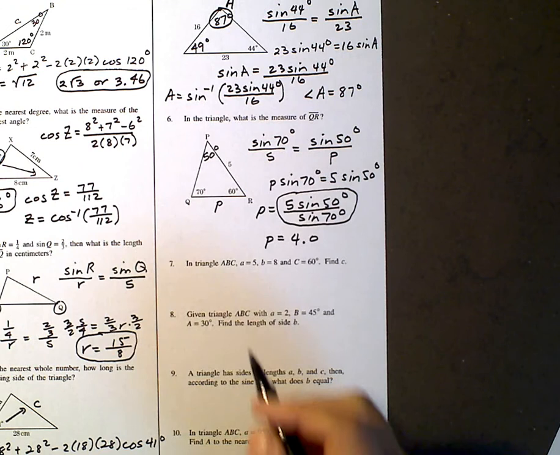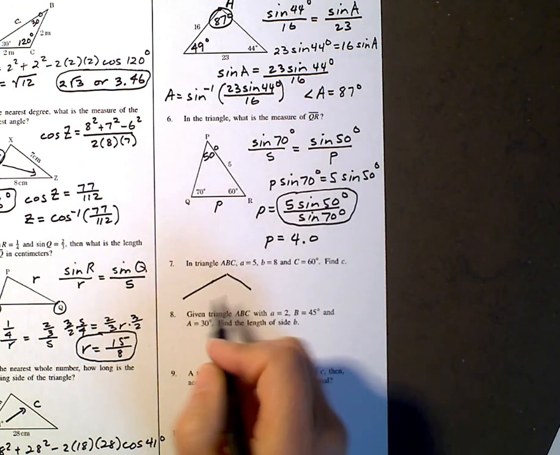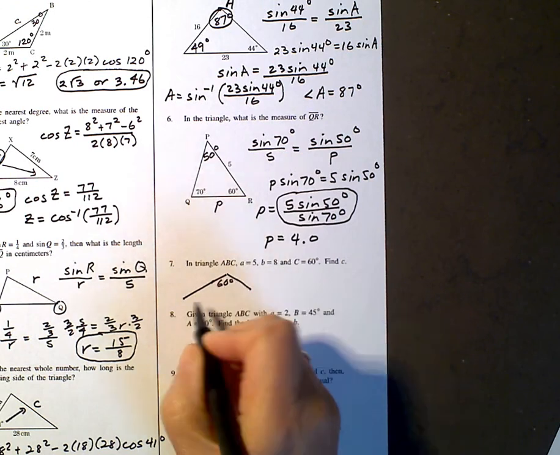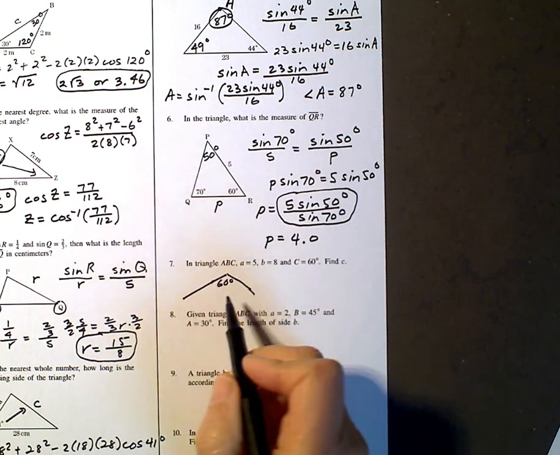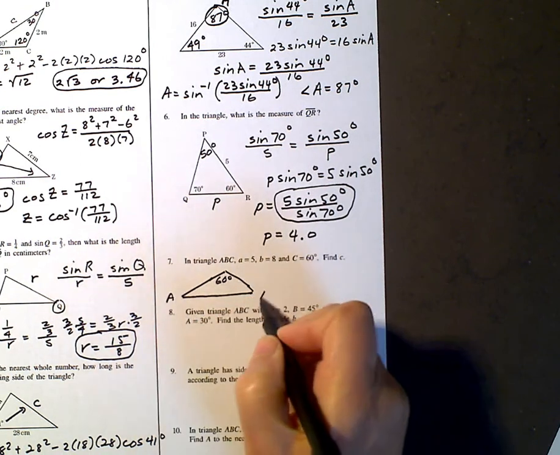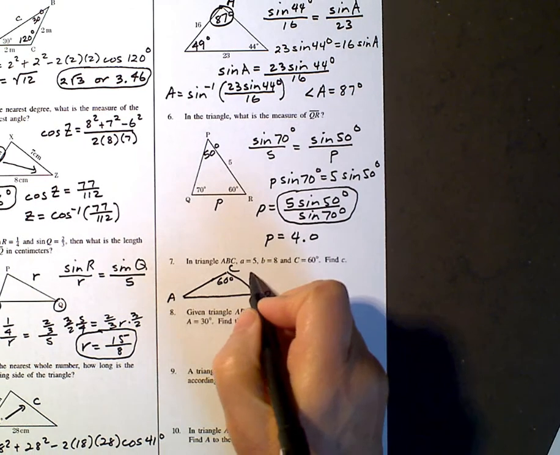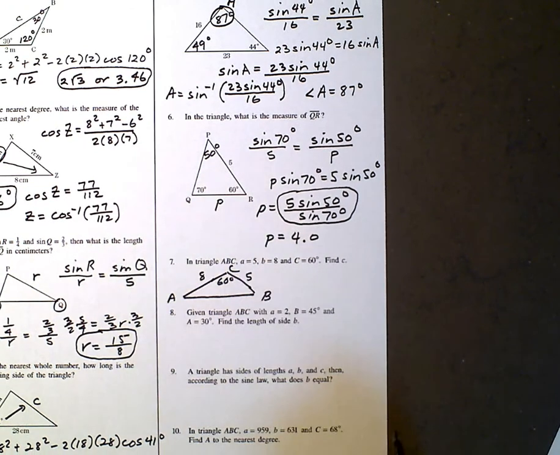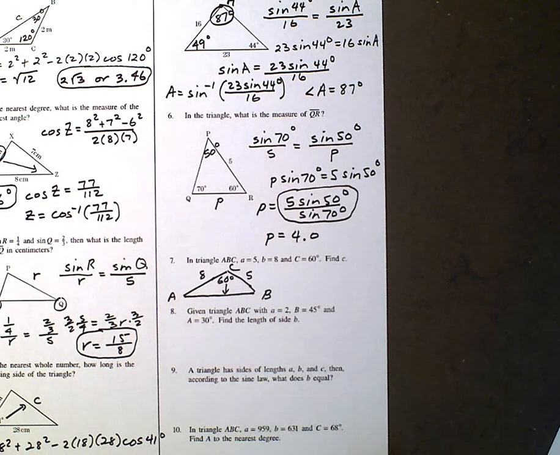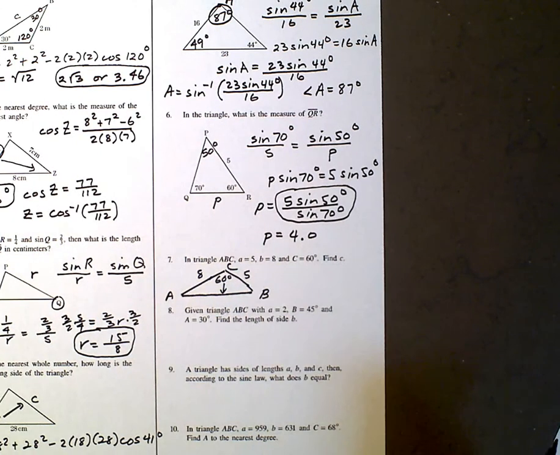Okay, number 7, triangle ABC, A is 5, B is 8, and C is 60. So I'll just make a triangle with it. I'll make this a 60-degree angle. It should be acute though, not obtuse. And A and B and C, and side A is 5 and side B is 8. So I'm supposed to find side C.